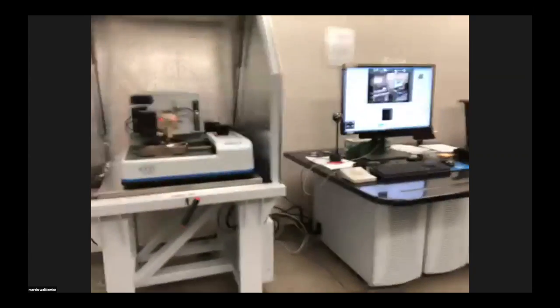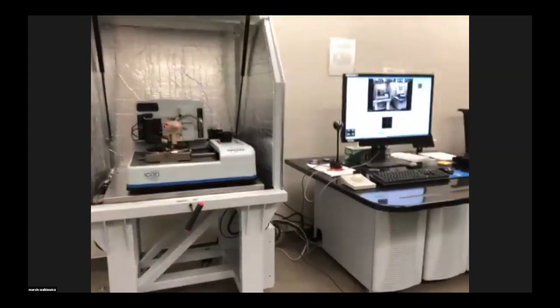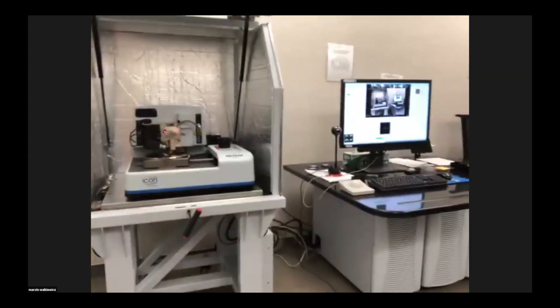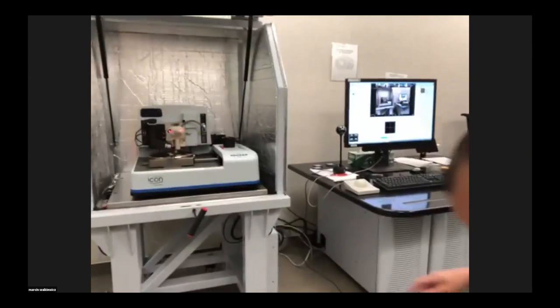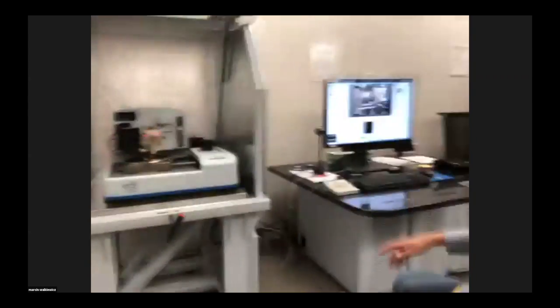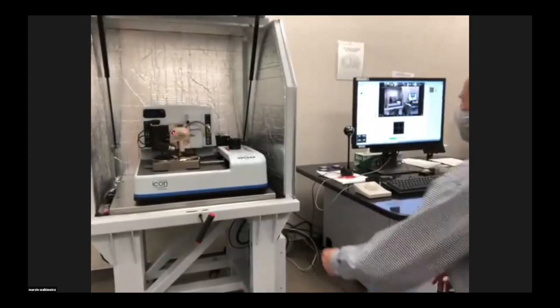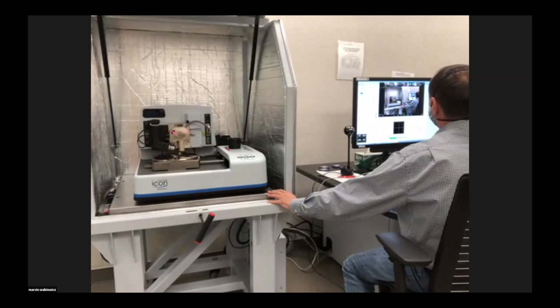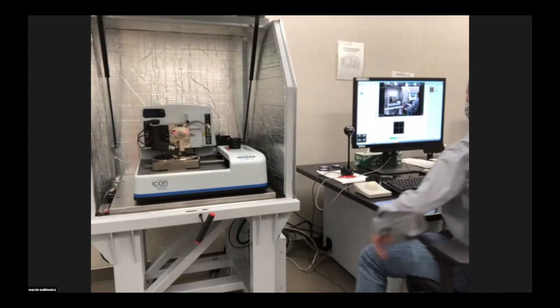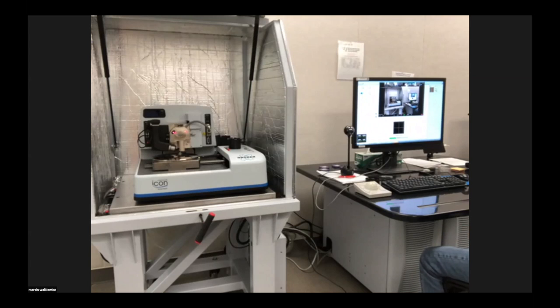And just for context, I wanted to point out that the actual AFM is just the little thing that's sitting inside of the box. So the box on the outside is actually to help with stabilization and any sort of vibrations. Right, this is a floating table. Yeah. So this thing is isolated from the ground, and that's how we don't have any vibrations.